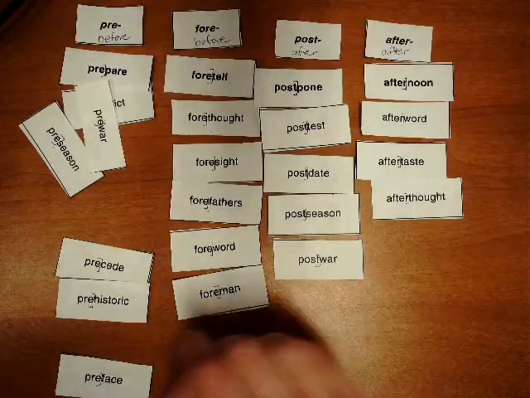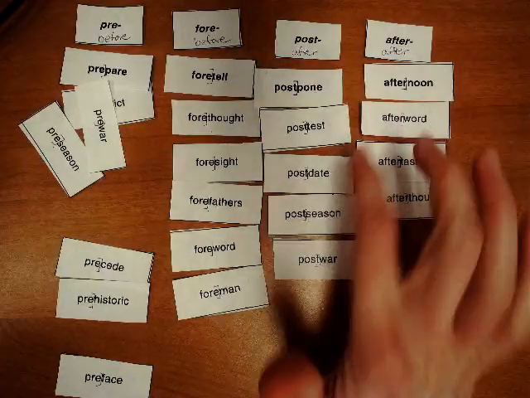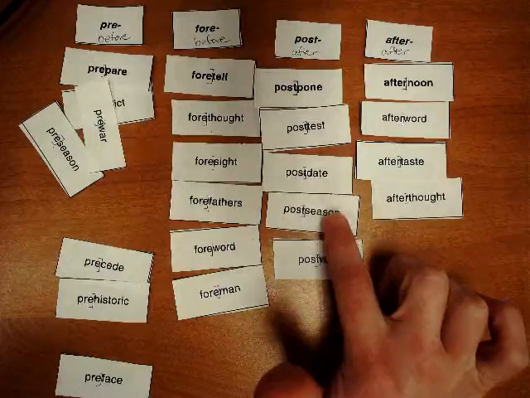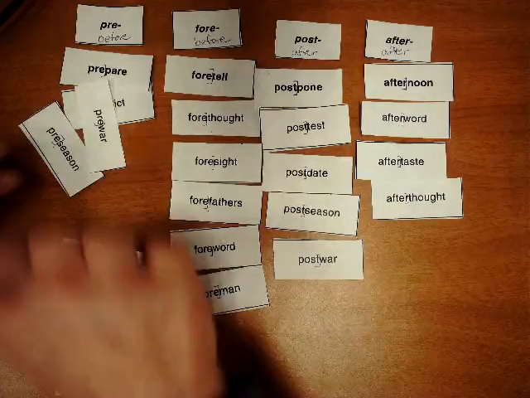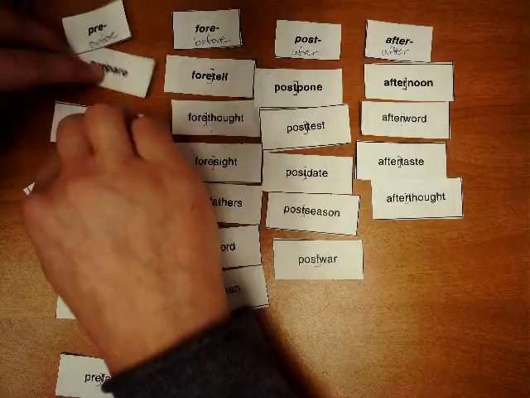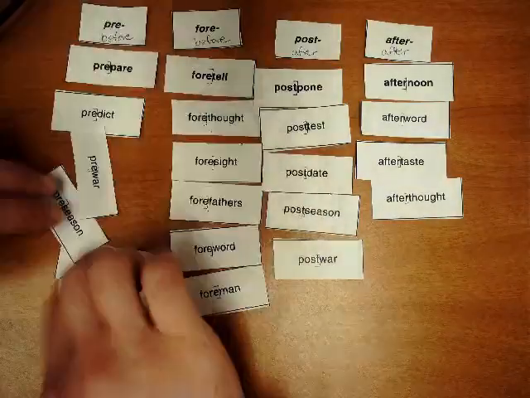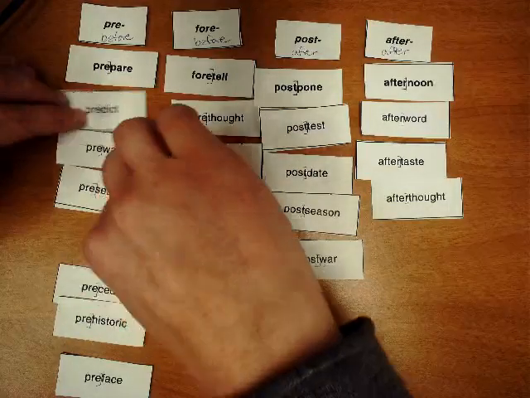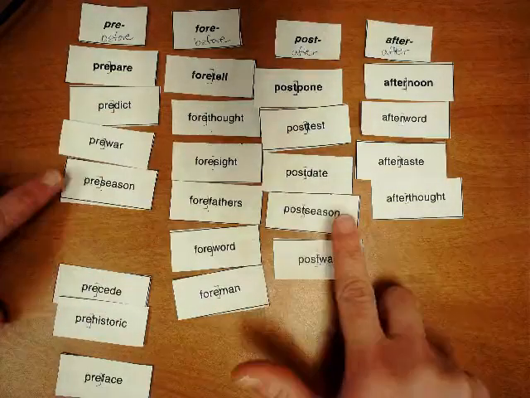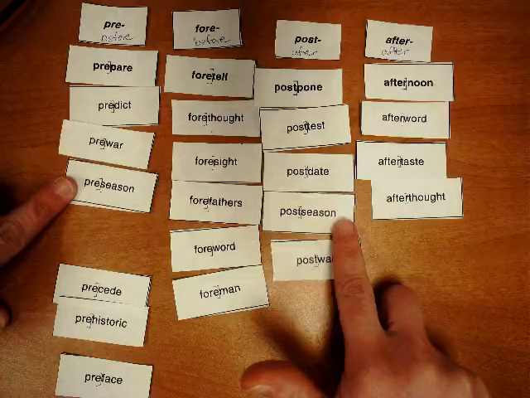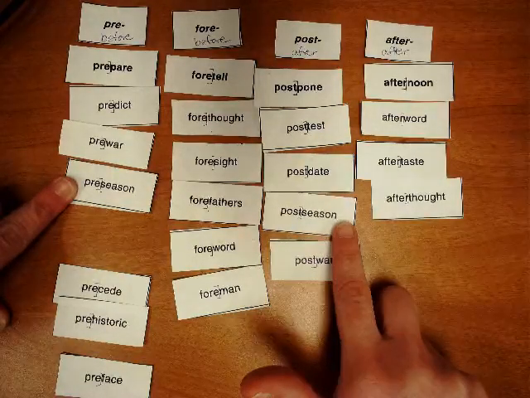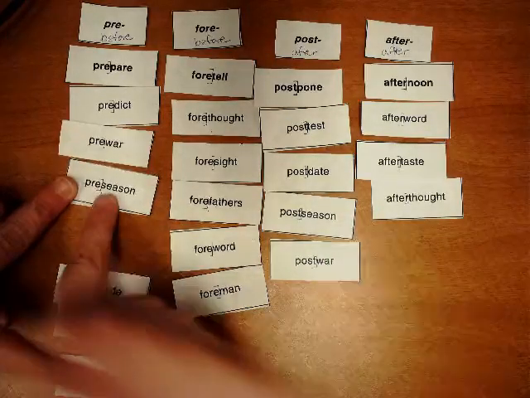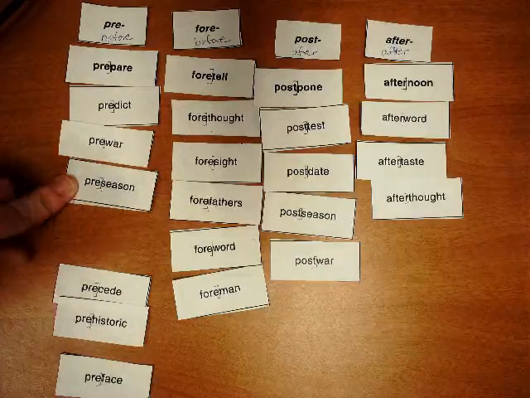When we take a look at post-season versus pre-season, we think about we are currently in football post-season, right? It's after the regular season, which is a direct contrast or an antonym of pre-season, the part that they're just getting ready and getting prepared for the season, right? So before the season, after the season.